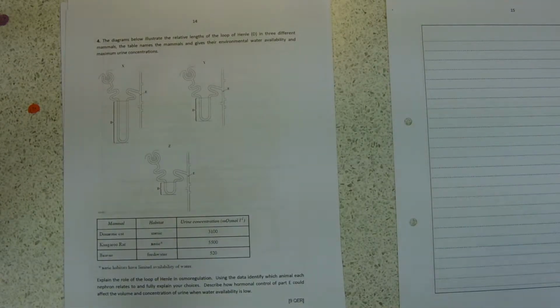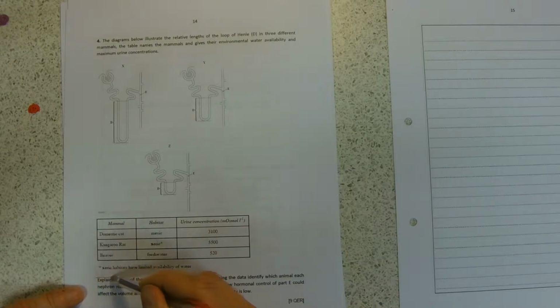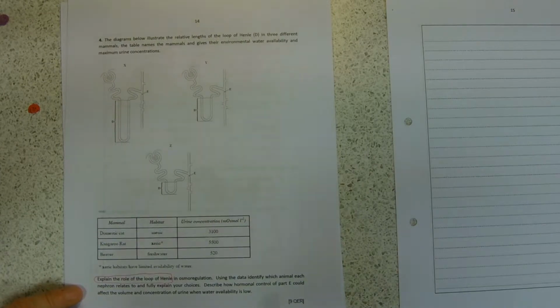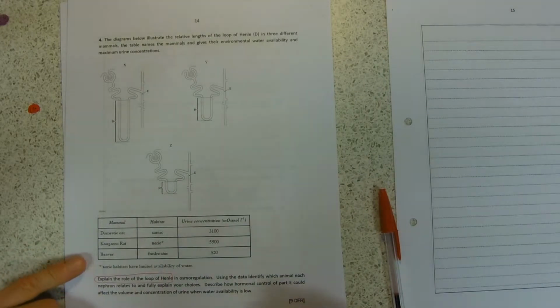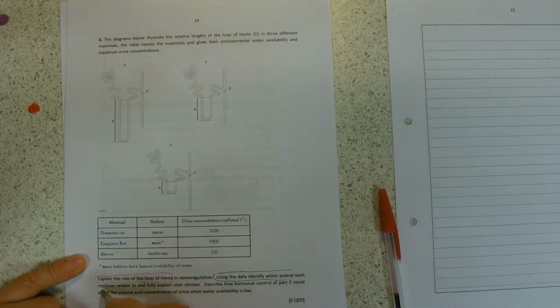Here's an overview of the essay question. I'm just going to help you with your plan really. This was pretty well covered actually. And the three areas that we want to talk about: we've got the role of the loop of Henle, and we've got, using the data, identify which animal each nephron relates to and explain your choices.